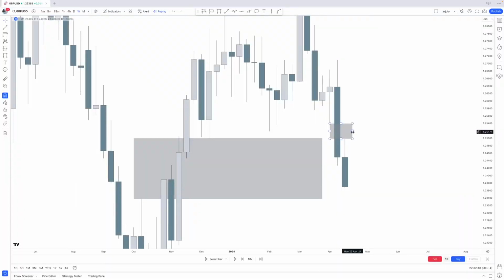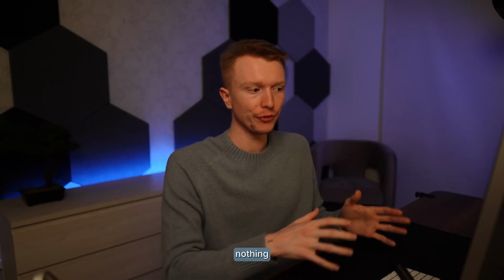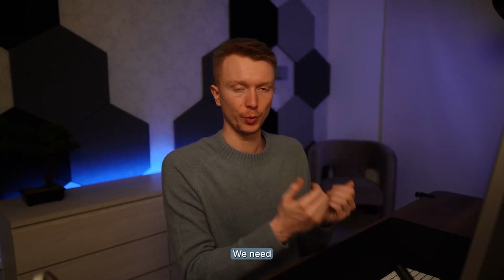The draw on liquidity being that weekly fair value gap right there, that is where we can potentially head towards. That leads to the understanding of a potential direction. So we can potentially head higher for a little bit, at least until we reach that weekly fair value gap. Why do I say potential direction? Because nothing is confirmed just yet. We can't just press buy or sell right here. We need the second step.